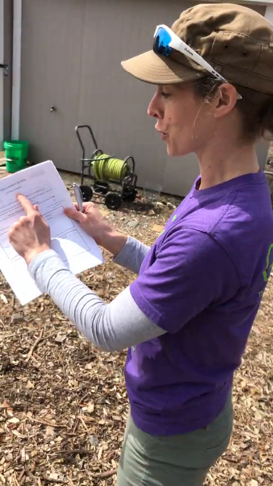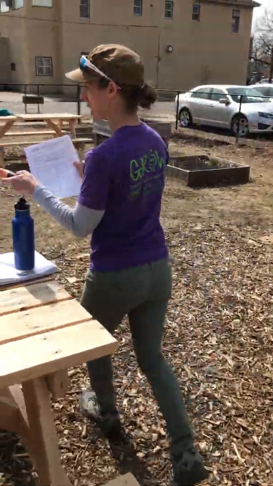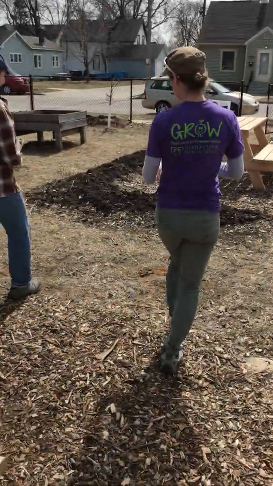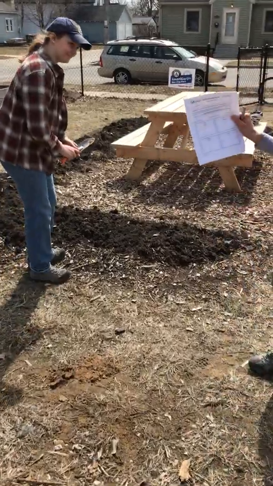Okay, so the third group is going to be looking at soil. So we're going to come over here. You're going to take a scoop of soil from that site where you're looking.